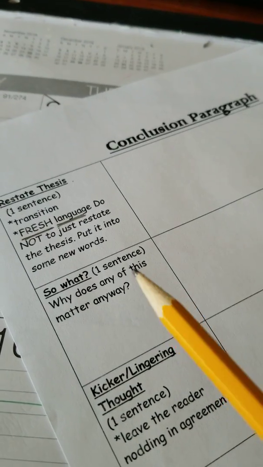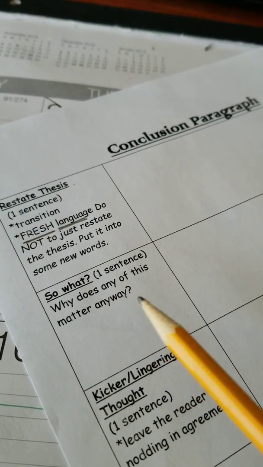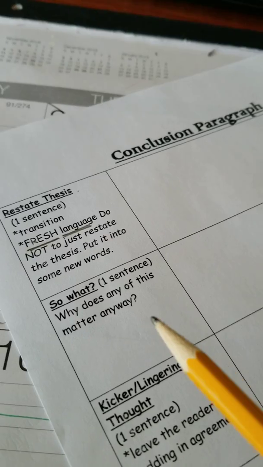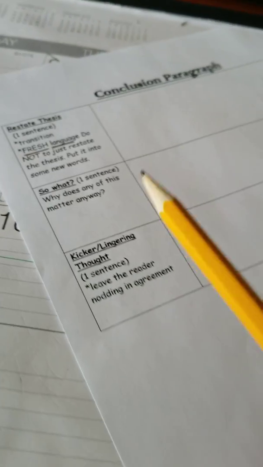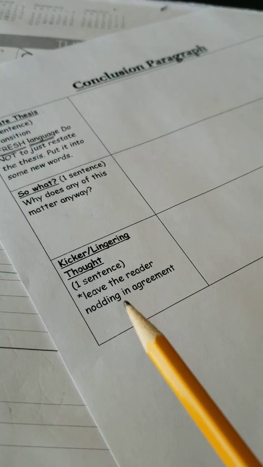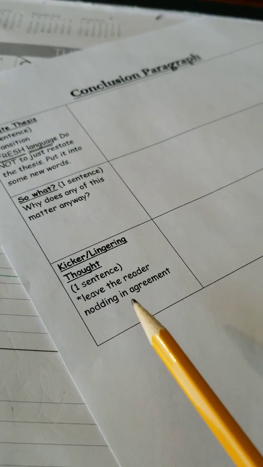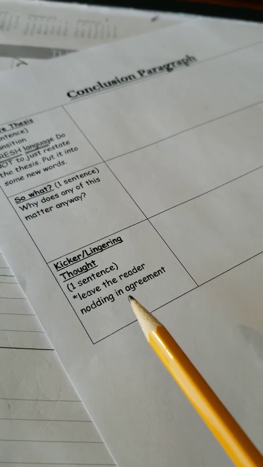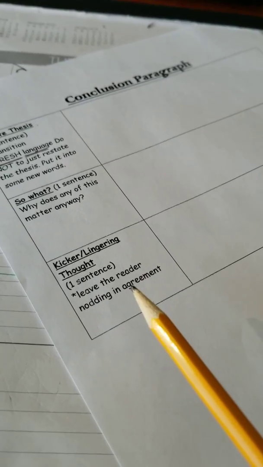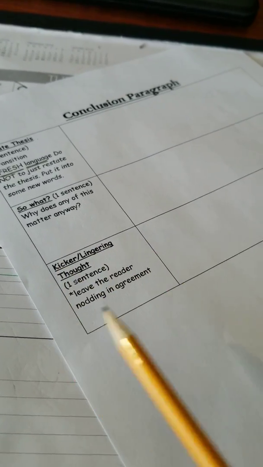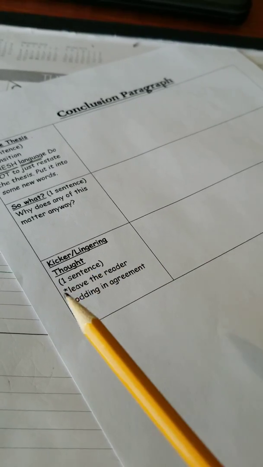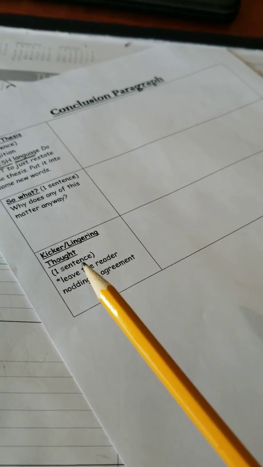So what? Next sentence. What does any of this matter anyway? Why is this important? Okay. And then what's my lingering thought? What am I going to leave my reader with? I need to make my reader kind of agree with me, right? At the end of my essay, I want them to be like, oh, she's right. Jonas was a dynamic character. He did learn that knowledge is power, right? Okay. So that's my lingering thought. I want to leave them agreeing with me.